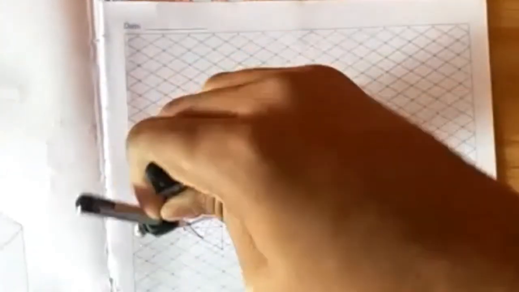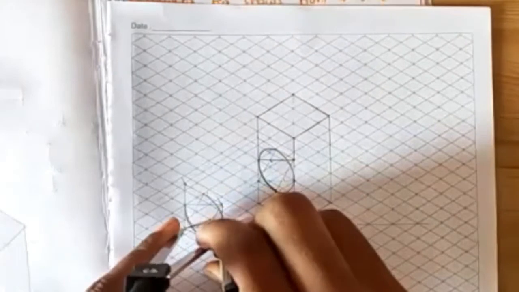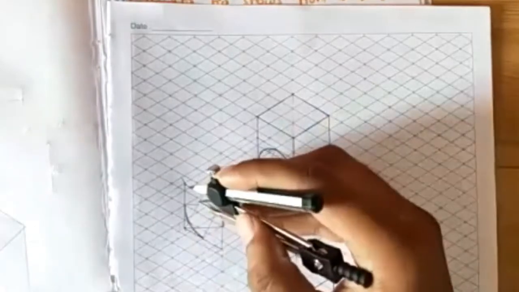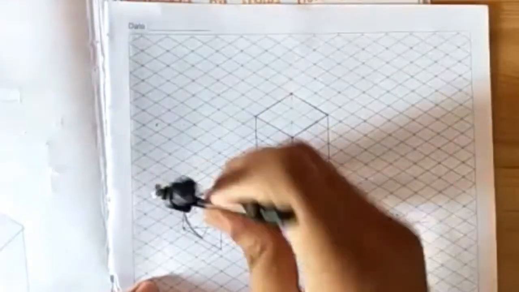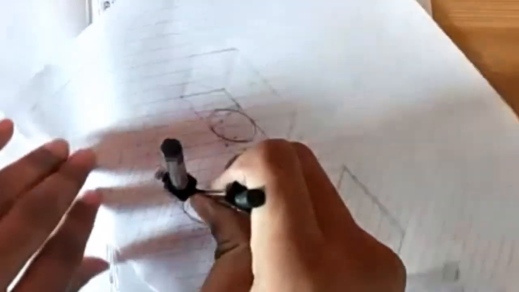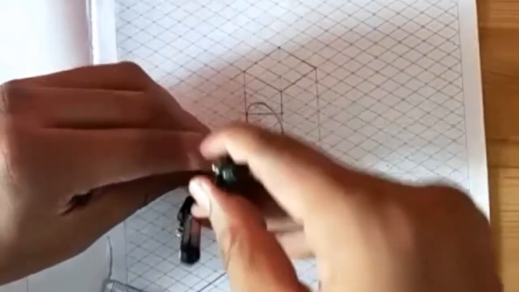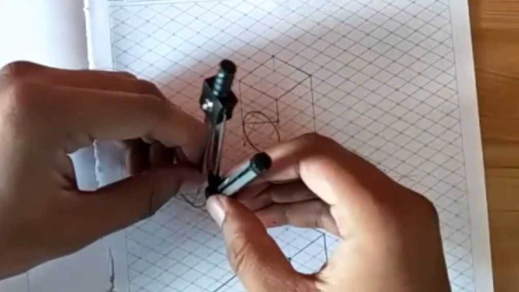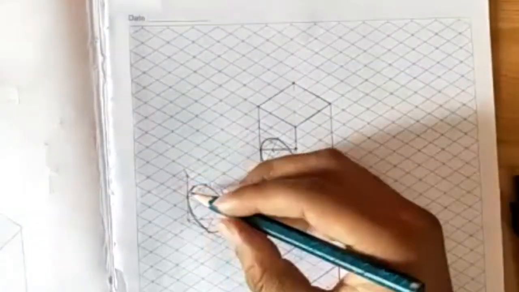This will be the first curve. The second curve. For the third curve, this will be the midpoint for the third curve. Draw it carefully. So again, this will be the midpoint for the final curve. That's it. We are done with the ellipse.